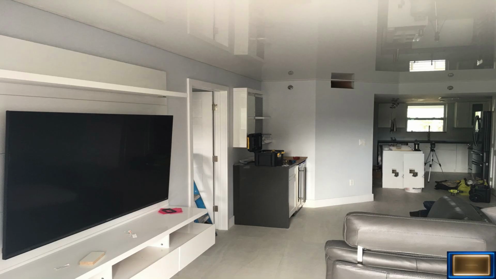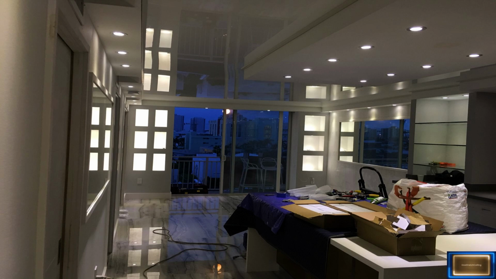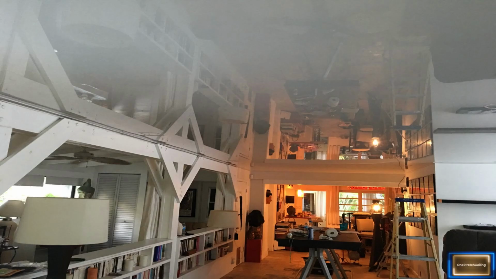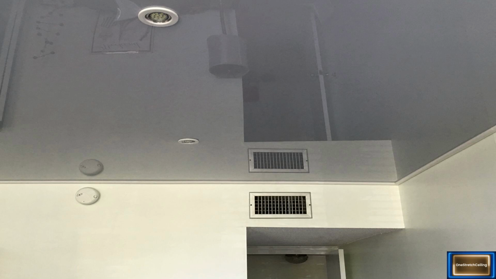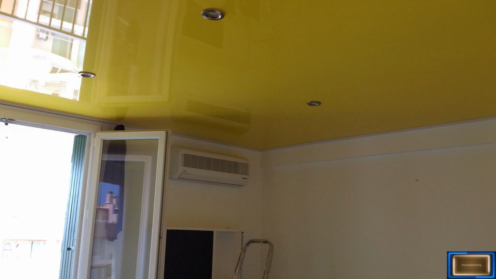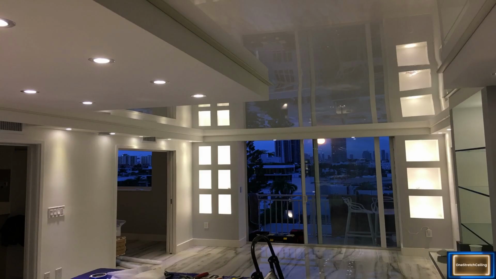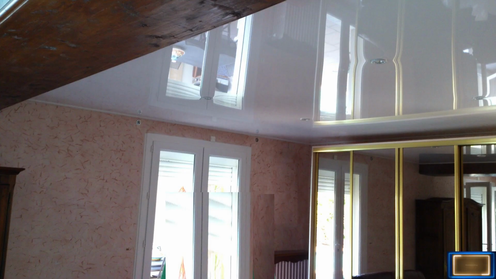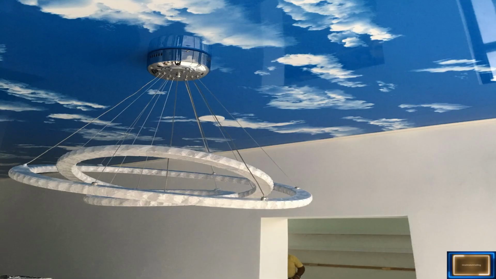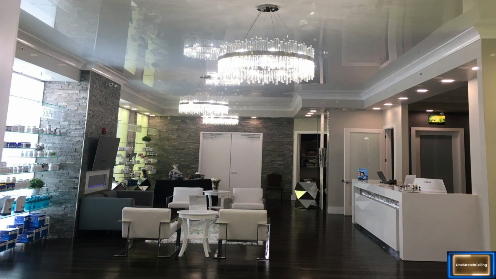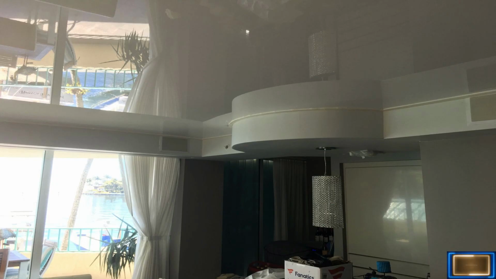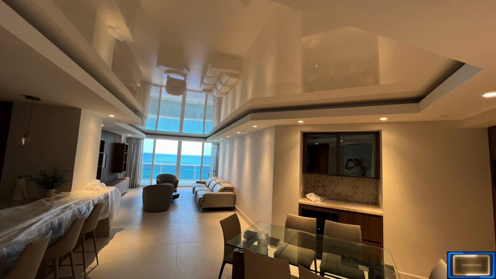It can be printed with high-resolution images, patterns, or even backlit to create unique lighting effects. Additionally, the system can accommodate various accessories like lighting fixtures, ventilation outlets, and speakers, which can be seamlessly integrated into the ceiling. Stretch ceiling systems also offer practical benefits. They can improve acoustics by reducing noise reverberation within a room. They can hide imperfections in the original ceiling, such as cracks or uneven surfaces.